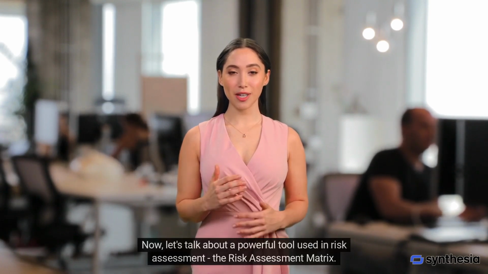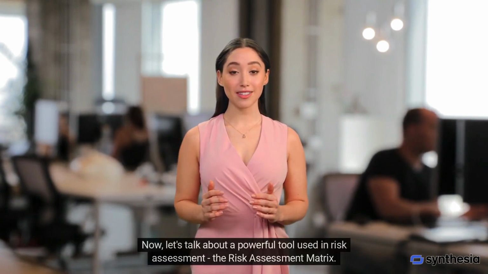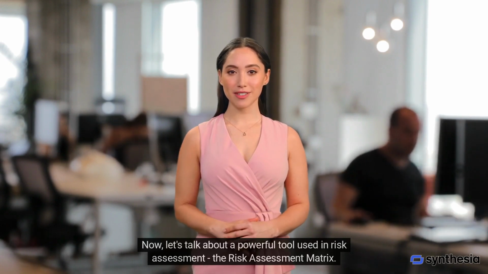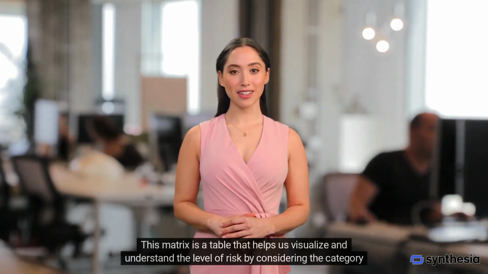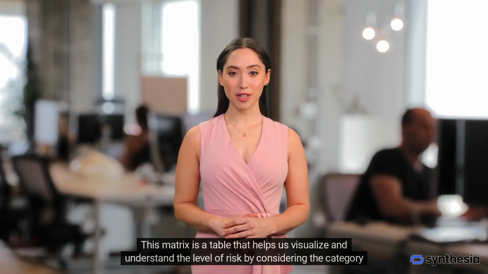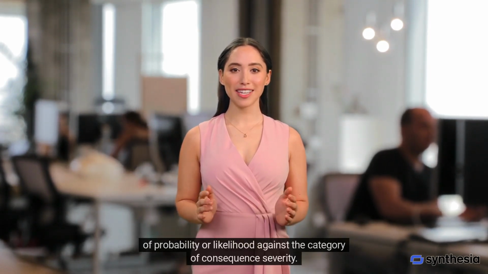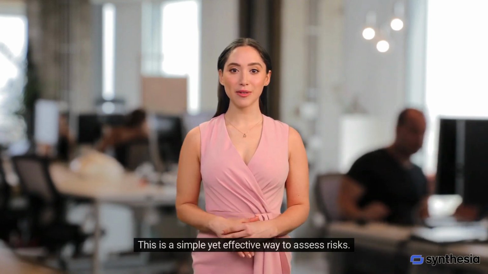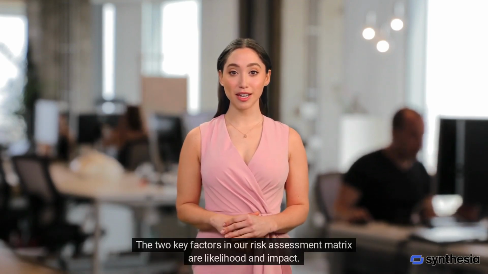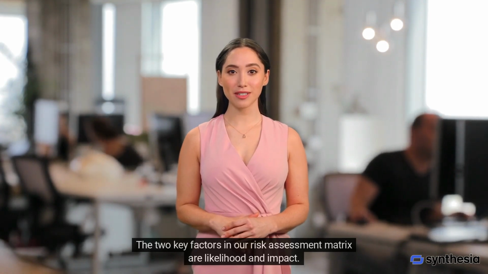Now, let's talk about a powerful tool used in risk assessment. The Risk Assessment Matrix. This matrix is a table that helps us visualize and understand the level of risk by considering the category of probability or likelihood against the category of consequence severity. This is a simple yet effective way to assess risks. The two key factors in our risk assessment matrix are likelihood and impact.